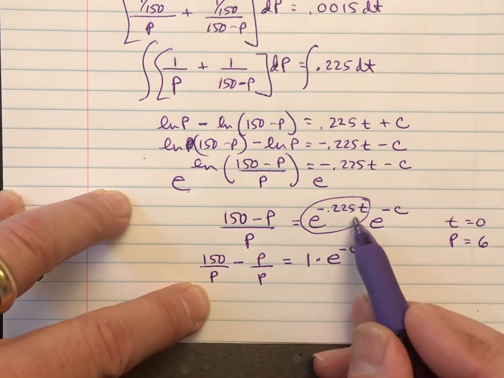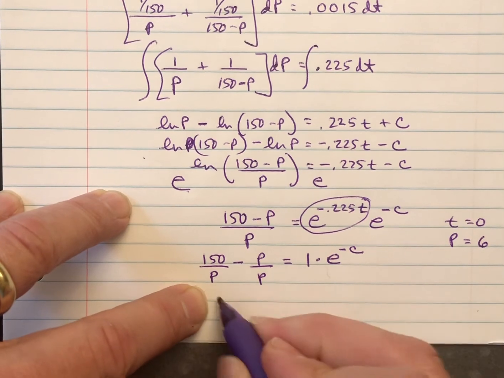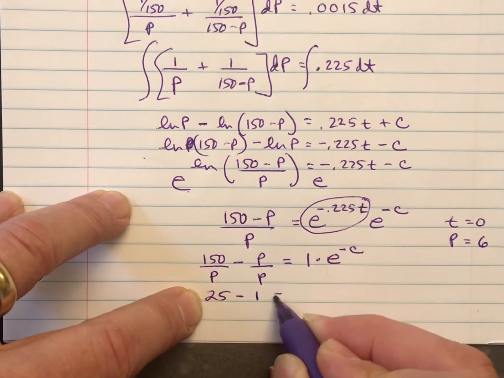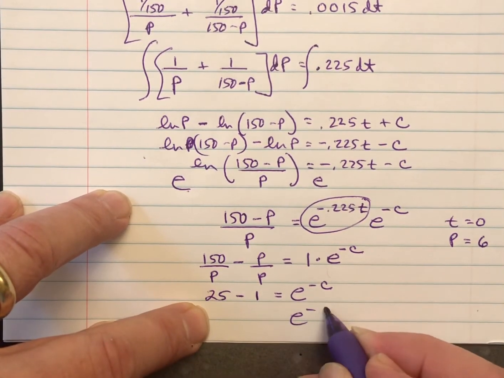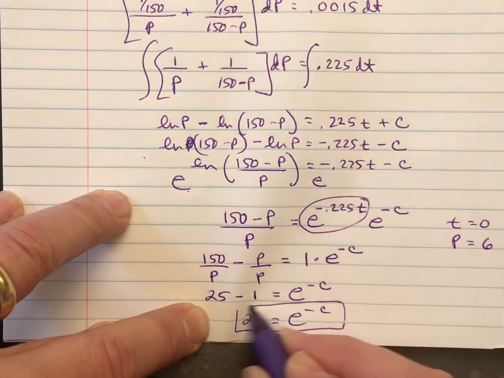Now, I substituted a 0 in here. I'm also going to plug in a 6. So now I get 25 minus 1 is equal to e to the minus c power. So e to the minus c power equals 24.